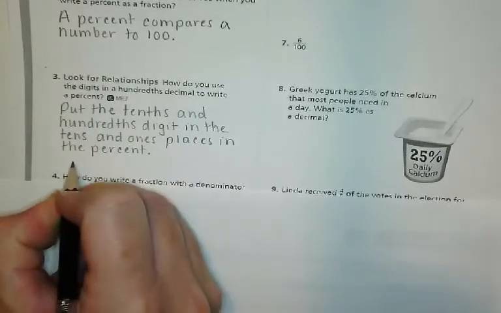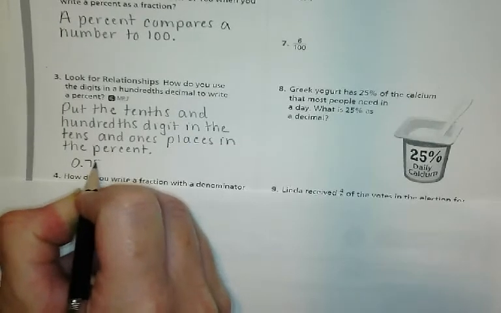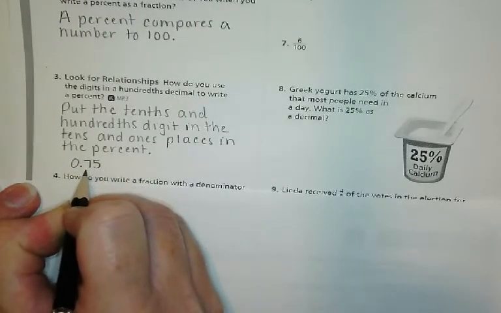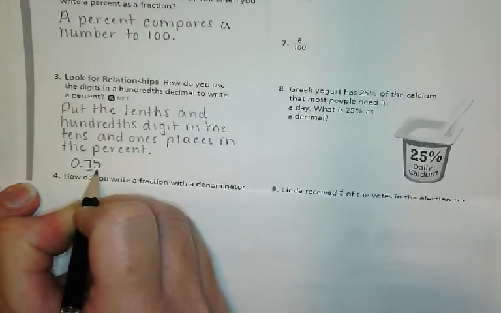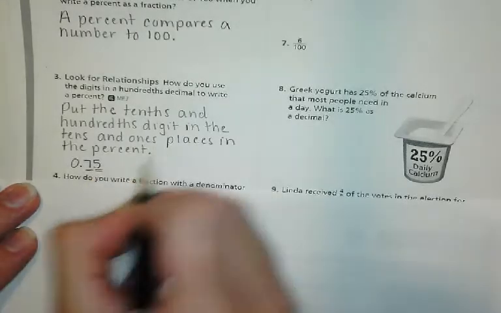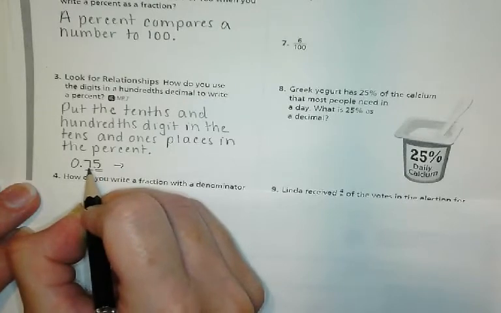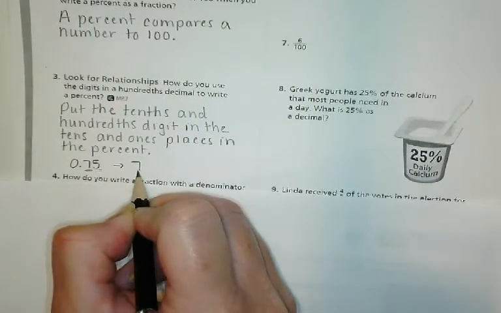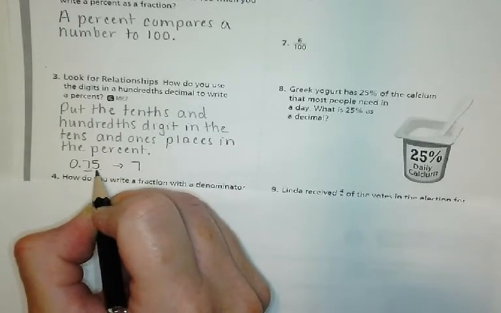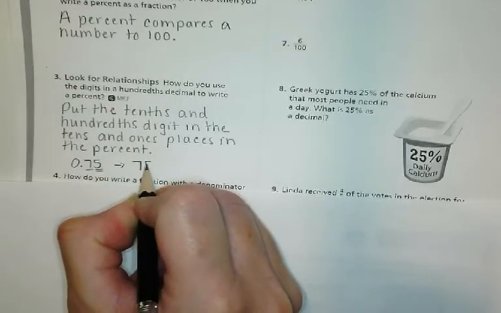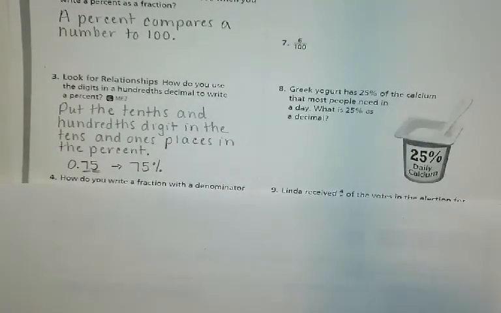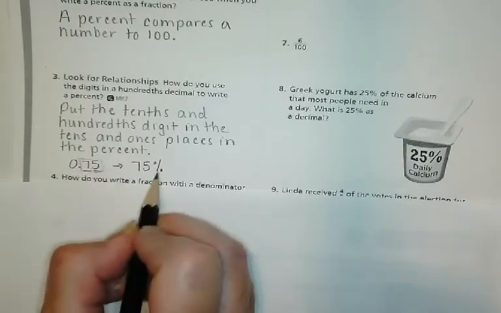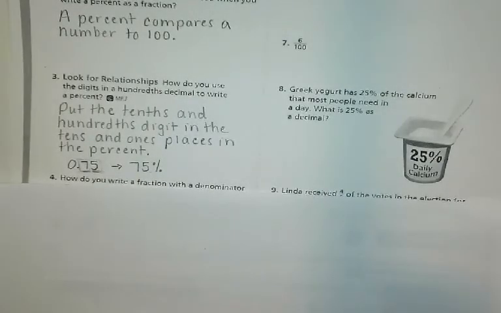Okay, so if you have a hundredths decimal, so you have a digit in the hundredths place, we'll use this 75 hundredths. The 7 is in the tenths place, and the 5 is in the hundredths place. All we're going to do is write the digit that's in the tenths place in the tens place in our percentage, and the digit that's in the hundredths place will go in the ones place of our percentage. So basically, these two digits to the right of the decimal become your percentage when writing it as a percent.